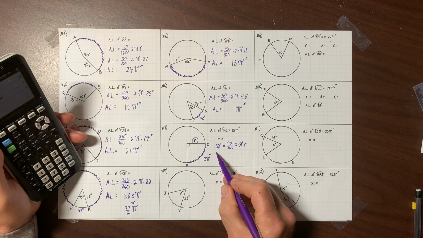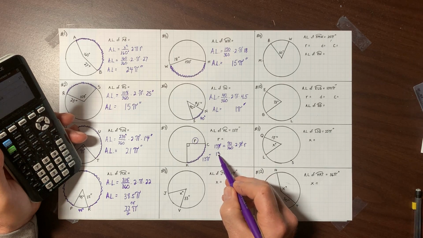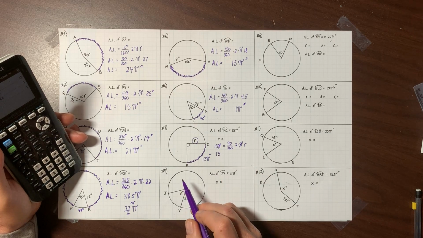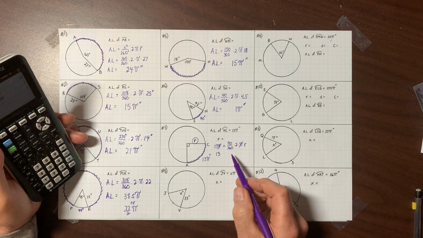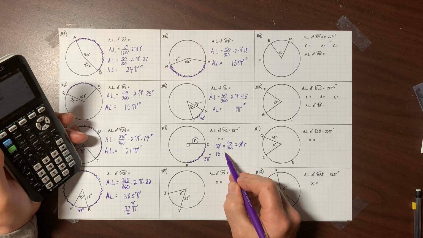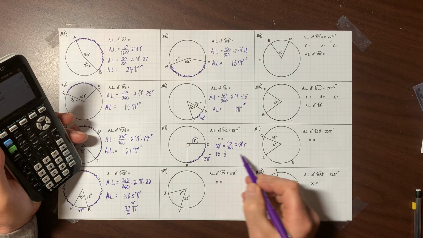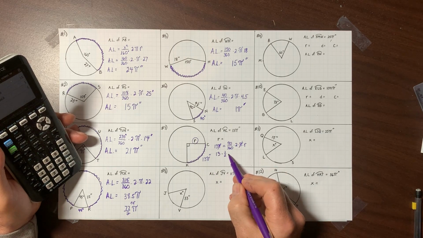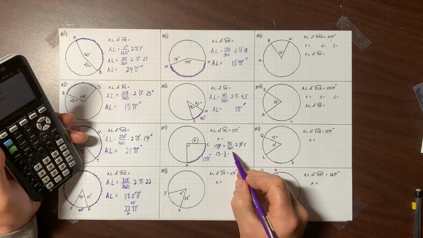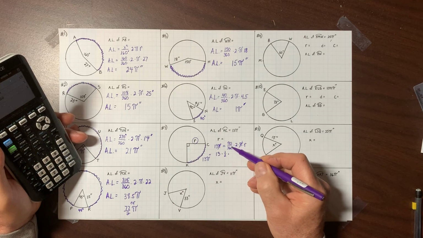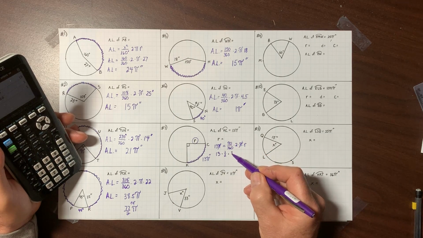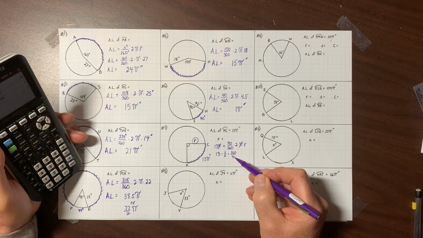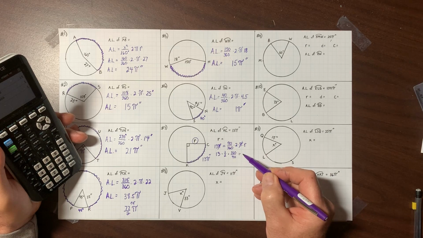I'm going to put 13 down, because that's what I have on the left-hand side. Then I'm going to multiply by 1/2, because if I multiply by 1/2, I'd get rid of that 2. Then I'm going to multiply by the reciprocal of 90 over 360, which would be 360 over 90. And that would give me R.